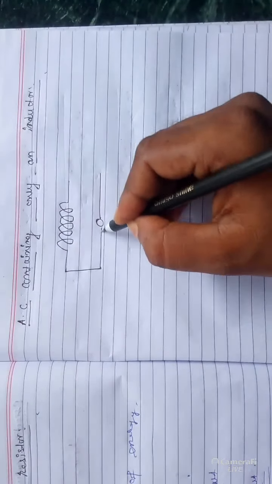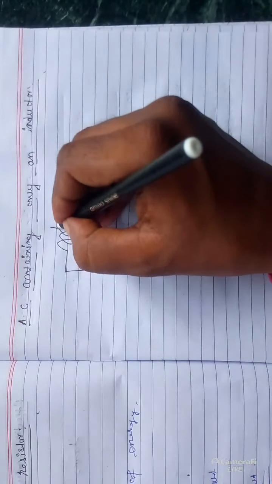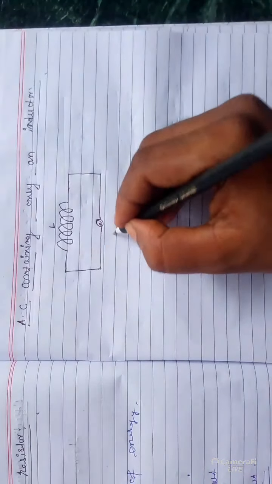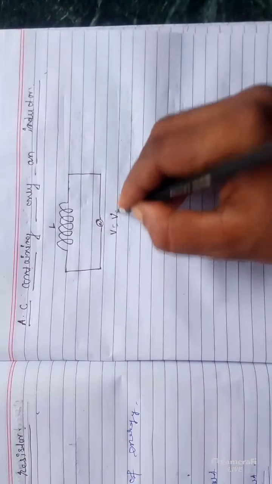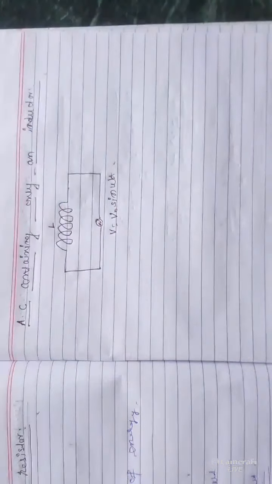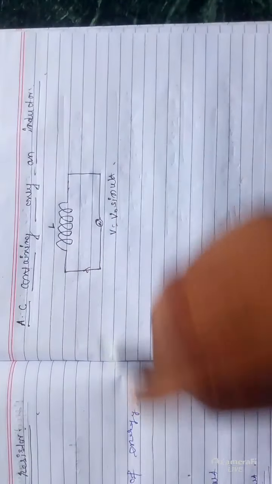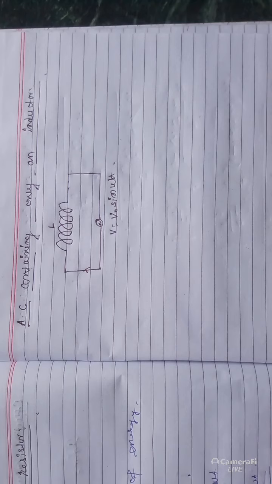Instantaneous value of the current, same voltage we will apply. L is the symbol of inductor. V is equal to what? V is equal to V naught sin omega t, instantaneous voltage. This is the inductor current. Now you have to calculate the instantaneous value of the current.